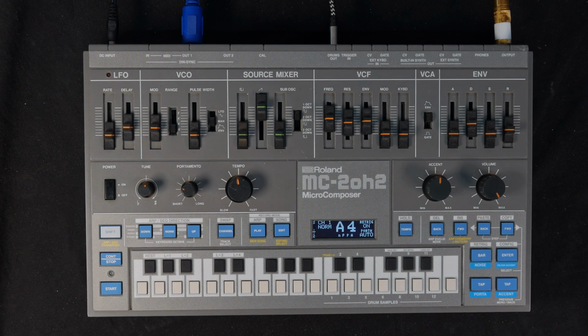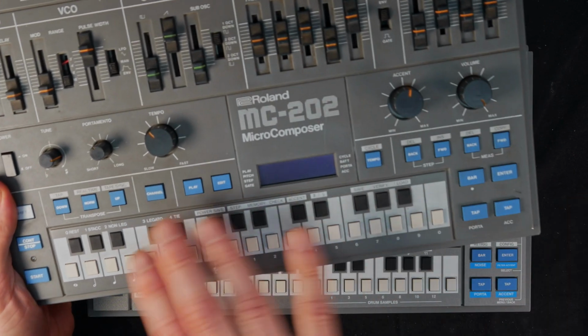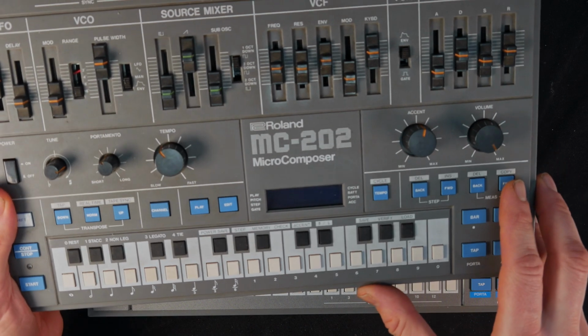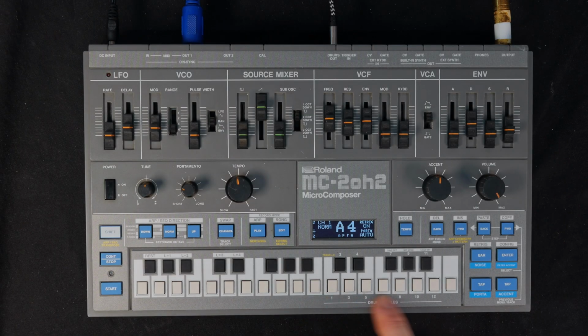I would also like to mention the overlay by Synth Graphics. You can actually use the MC-202 without the overlay. The labeling of the buttons is quite explanatory, but the overlay is a really nice touch.